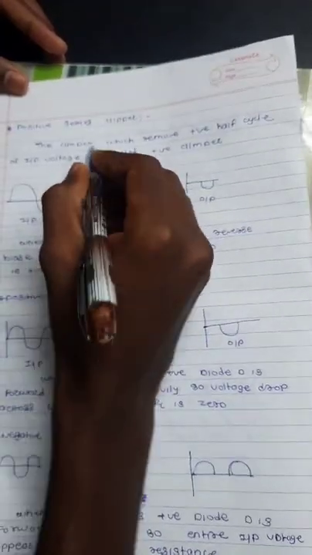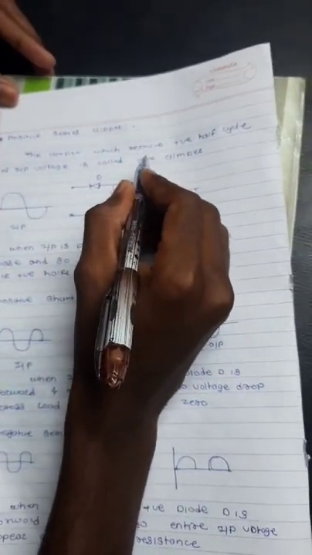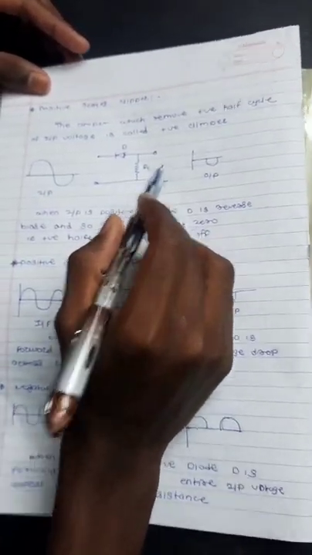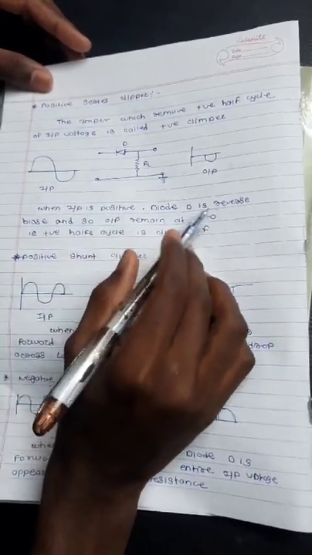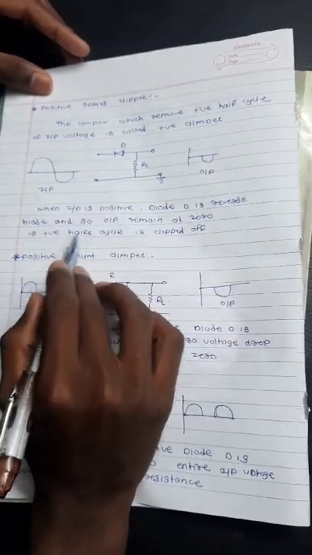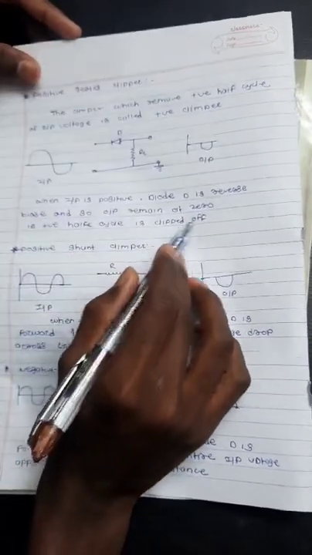Positive series clipper. The clipper which removes the positive half cycle of the input voltage is called a positive clipper. This is the circuit diagram of the positive series clipper. When the input is positive, diode D is reverse biased and so the output remains at 0. That is, the positive half cycle is clipped off.